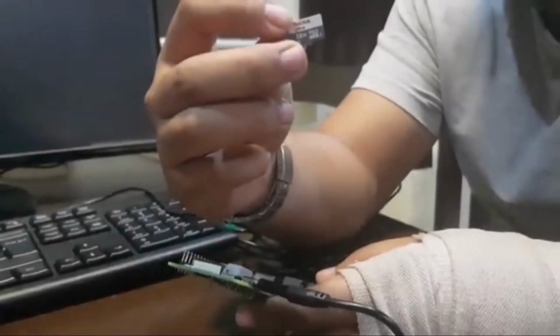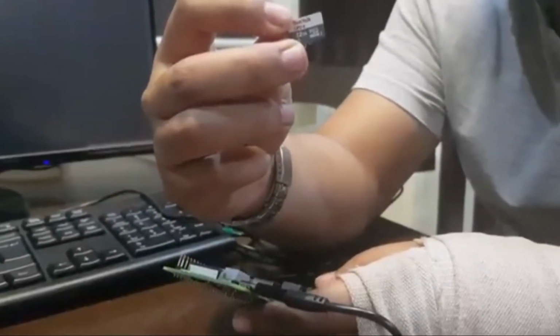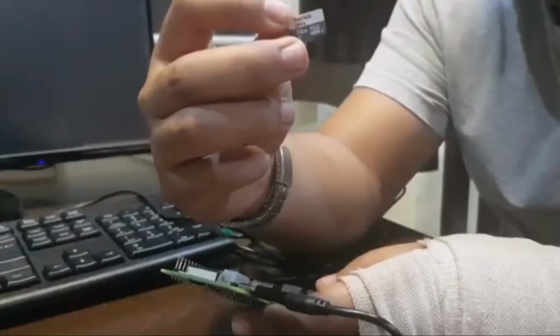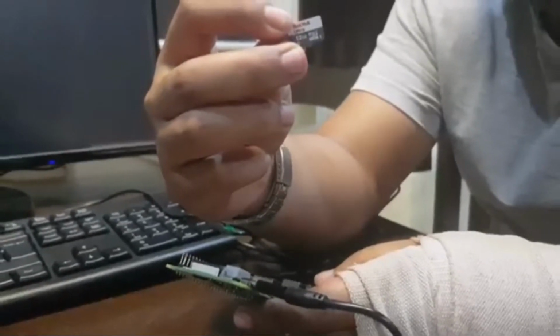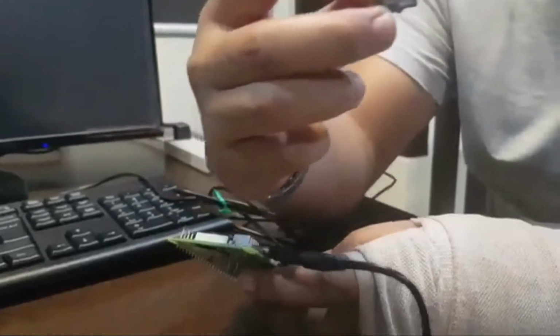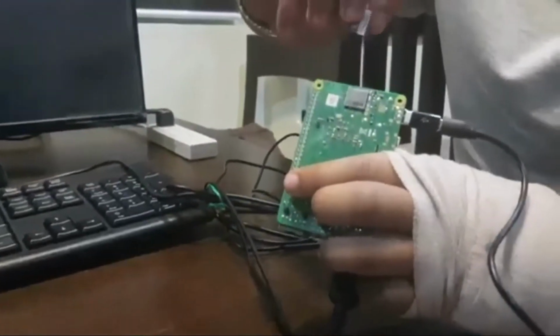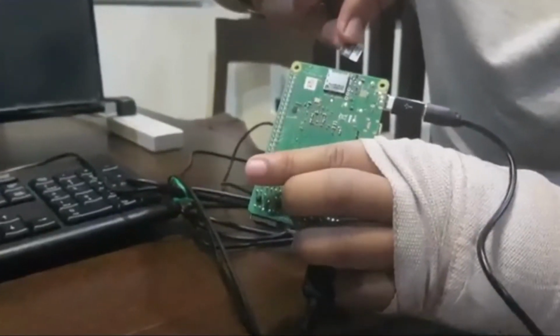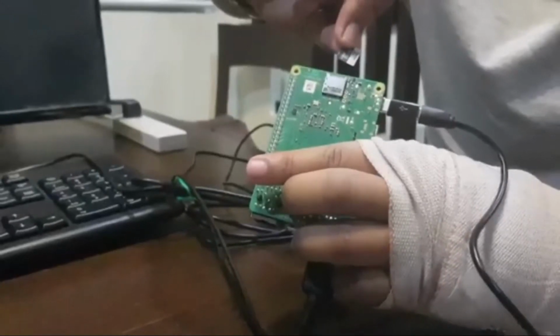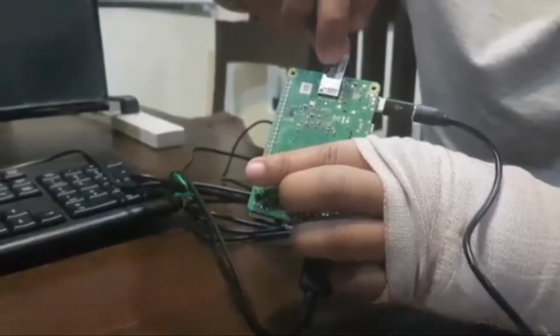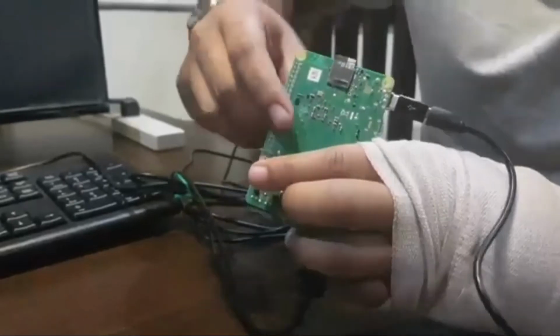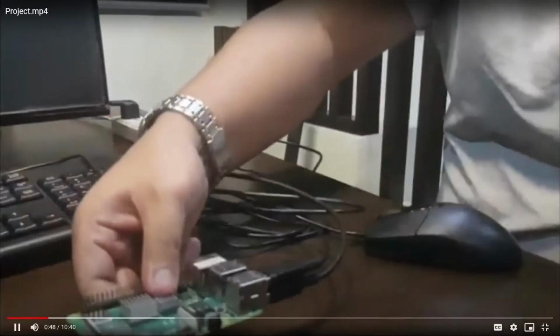Then, we take the 32 GB micro SD that has a pre-installed New Out-Of-the-Box Software, or NOOBS. This is the Easy Operating System Installation Manager for Raspberry Pi. The micro SD port is underneath the microcontroller. It is not a spring system port, so we have to be careful inserting the micro SD.